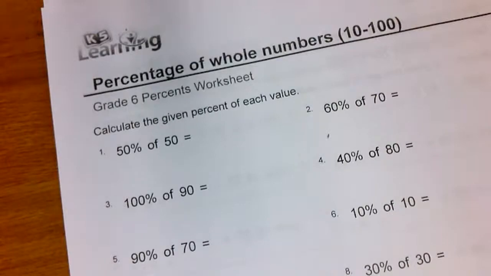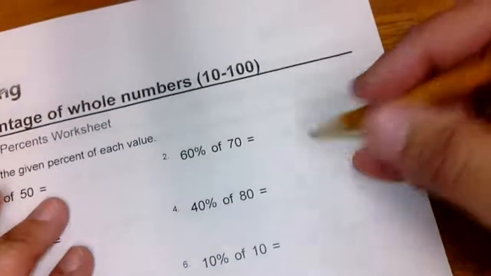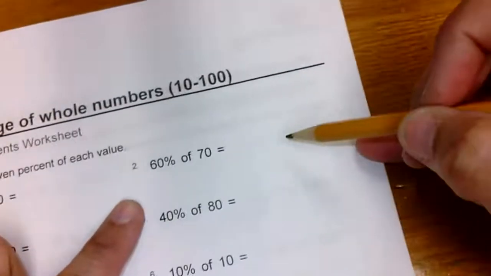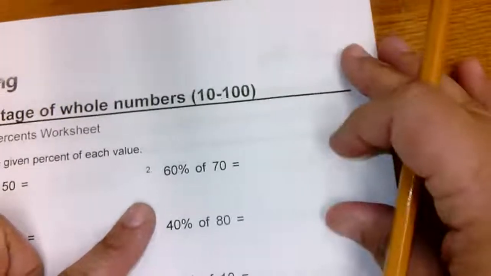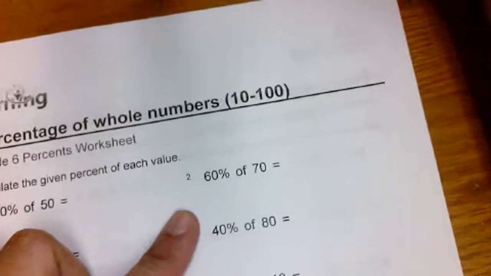Can you use a calculator on the test? No, you don't need to. I'll show you the test after. Super easy. So let's do something that's not as obvious. Let's do 60% of 70, okay? Yes, you will have to finish the test in class, but like I said, it's pretty easy.